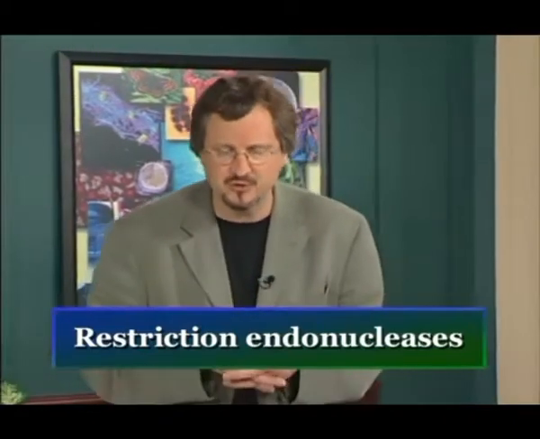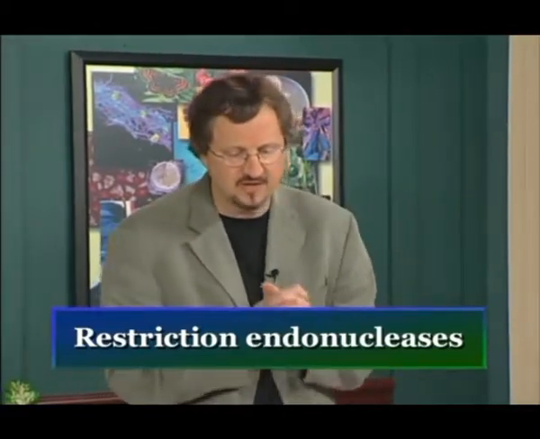These restriction endonucleases cleave the double helix of the DNA molecule, breaking it into two pieces, and in so doing, render the DNA non-functional. In this way, the viral DNA that's injected into the bacterial cell is essentially chopped up before it can take control of the bacteria.